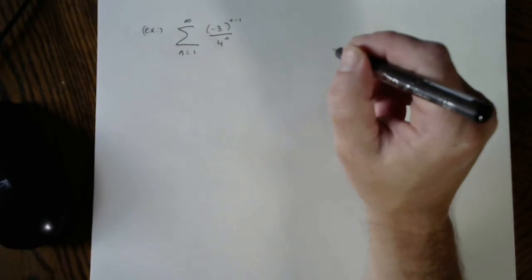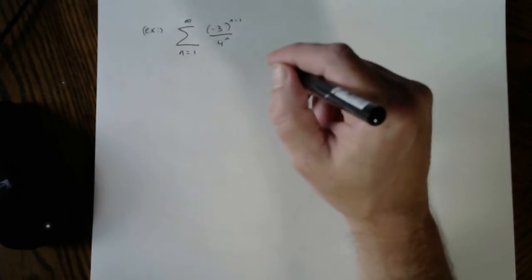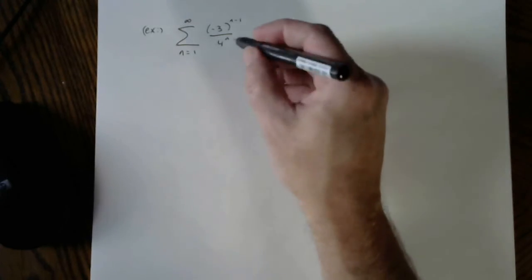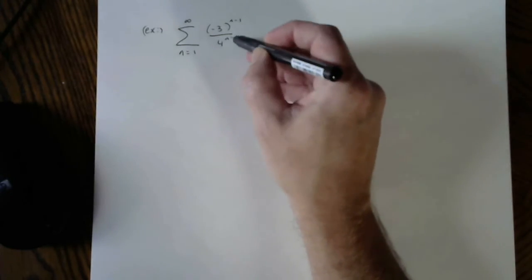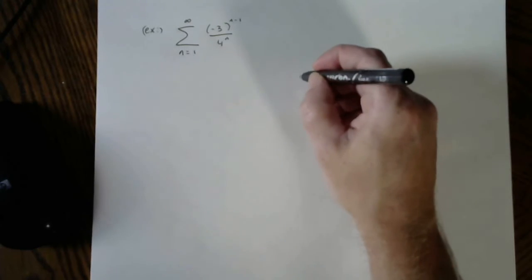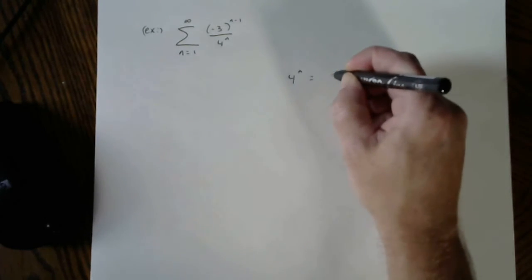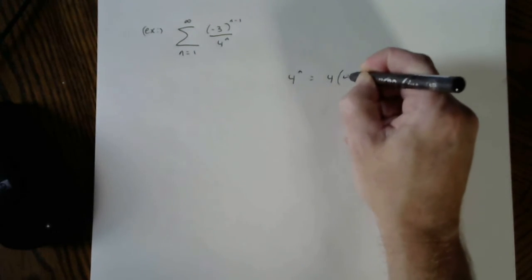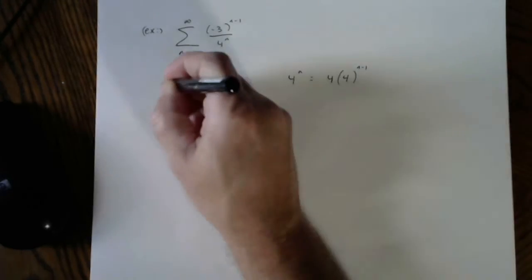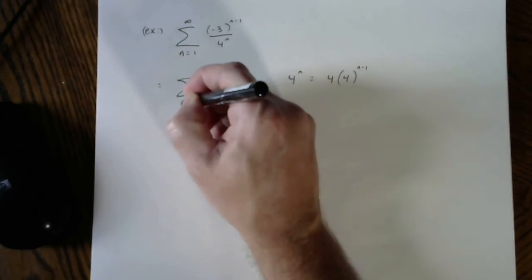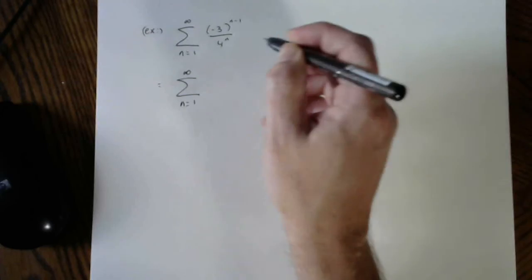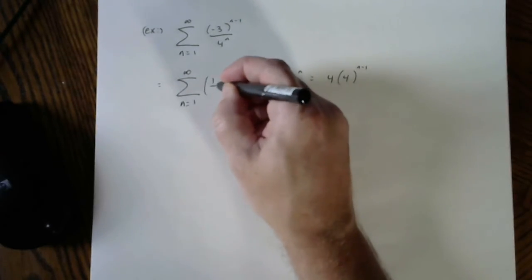This one actually I think will be kind of easy. I hate saying that, but again, this is okay. I got 4 to the n, I want n minus 1. So again, I'm going to break one out. And this is actually quite a simple one. So if I break a 4 out of the bottom, keep in mind that's a fourth.